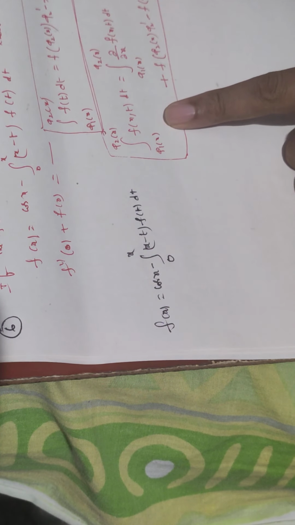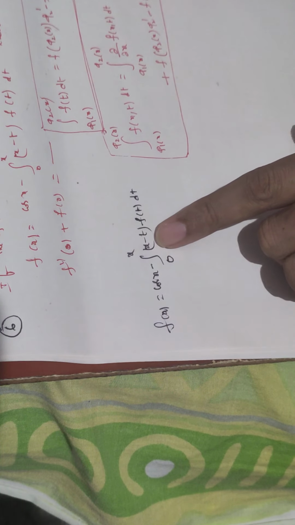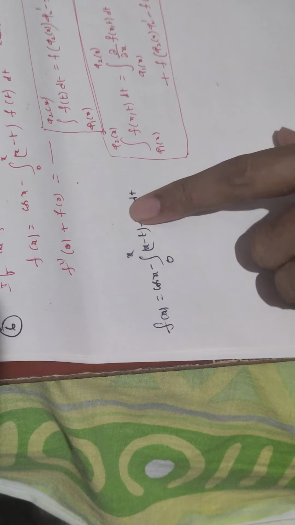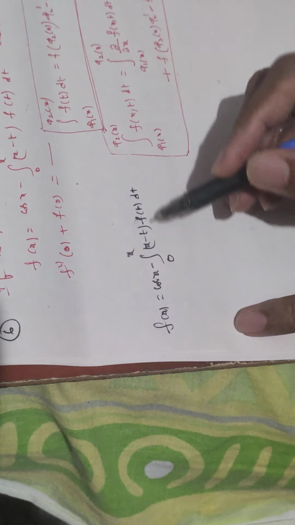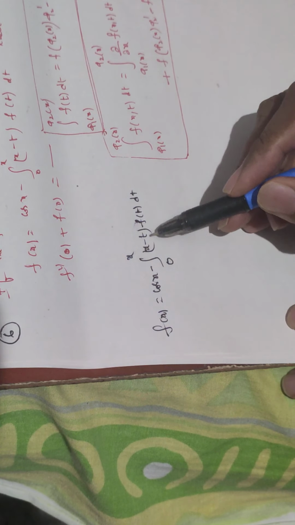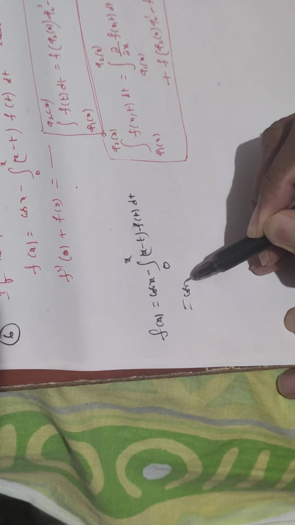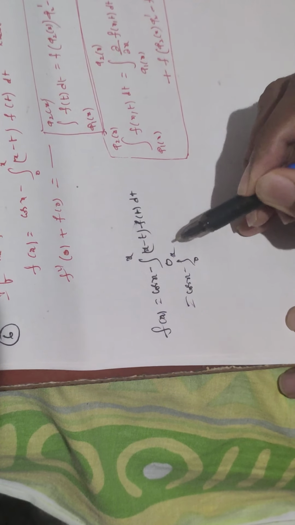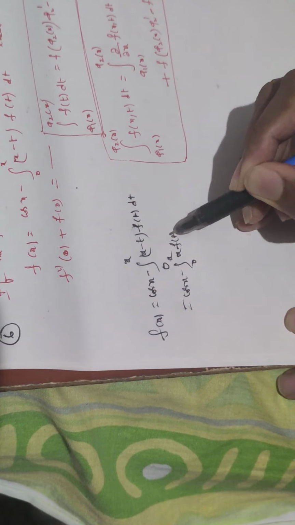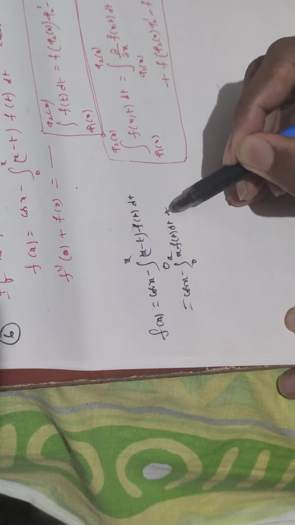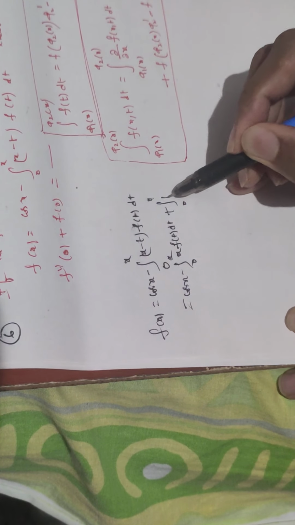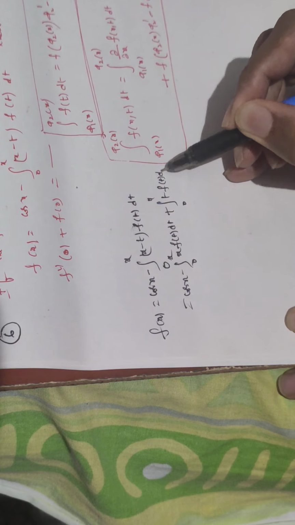So in this case what is the idea? Either use the Leibniz second rule or try converting the integrand completely in terms of t only. That possibility is there here, by separating the two functions: cos x minus integral 0 to x of x into f of t dt plus integral 0 to x of t into f of t dt.